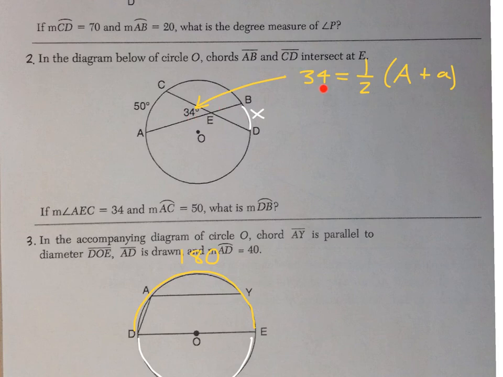One way is by using the formula. The 34 degrees has to equal the average of the two arcs. So in this picture right here, if we use the formula, it'd be 34 degrees must equal half of 50 plus some unknown arc.